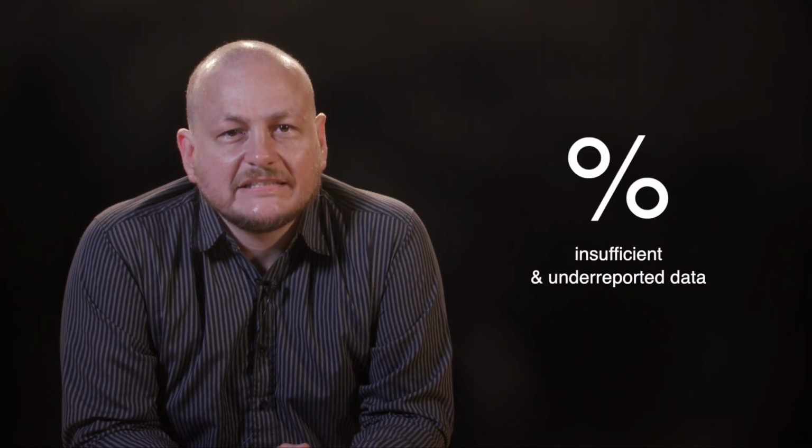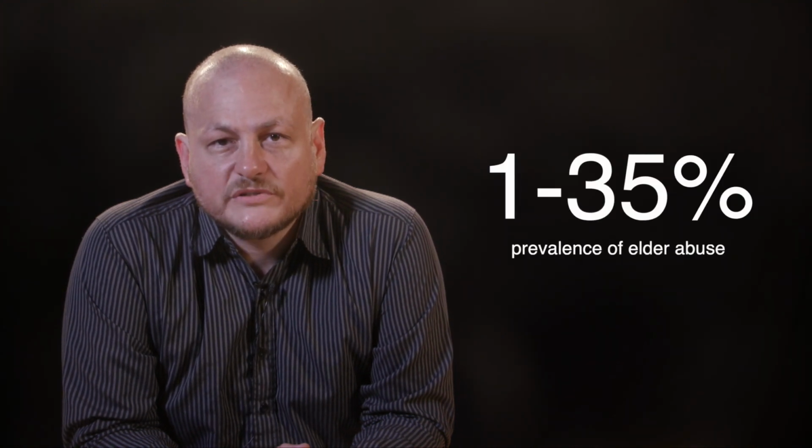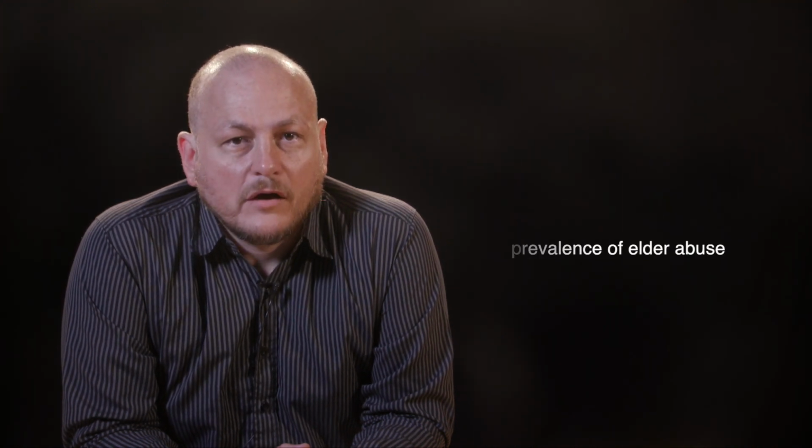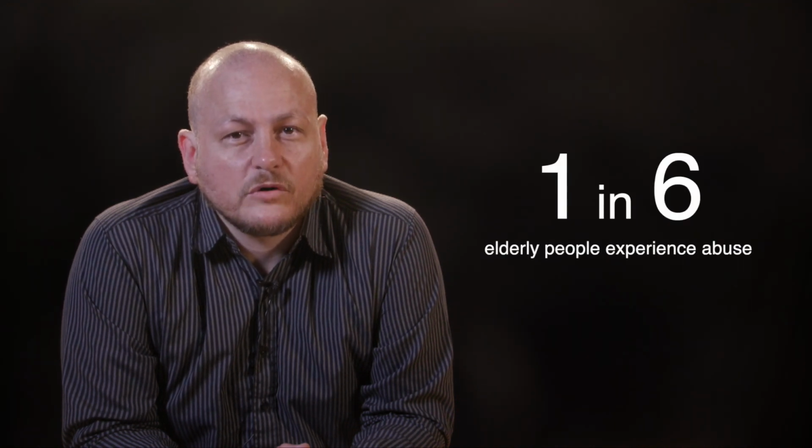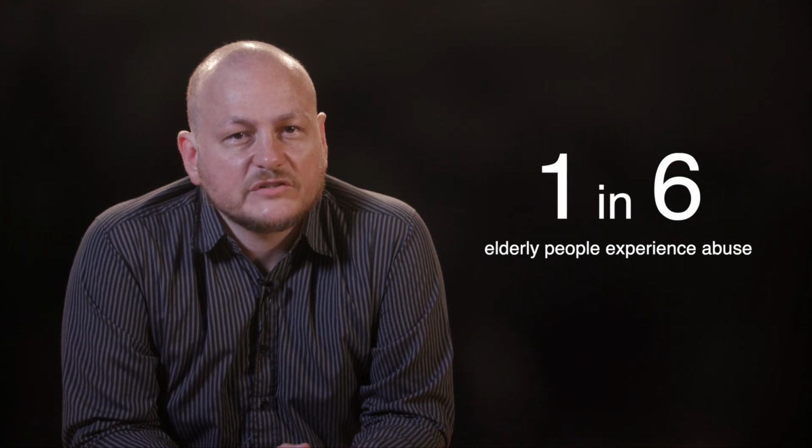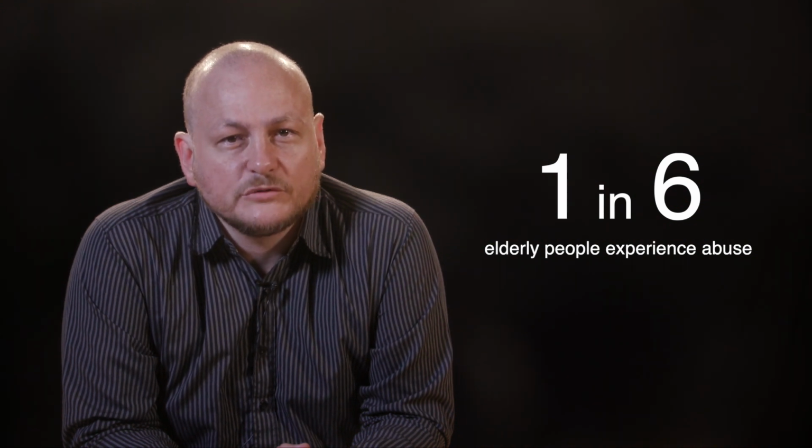Violence against older persons is a global issue that is usually overlooked. Data on the prevalence of violence against the elderly is insufficient and underreported, as the issue is commonly perceived as a taboo. Existing prevalence studies on violence against older persons range globally between 1% and 35%. According to the World Health Organization, around 1 in 6 people who are 60 years and older have experienced some form of abuse in community settings during the past year.